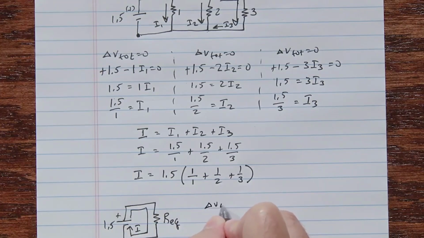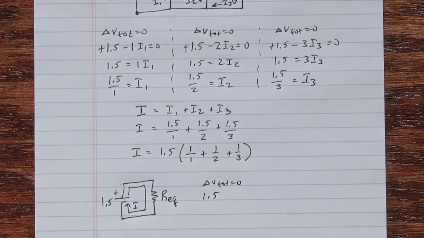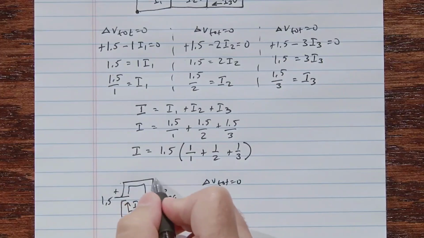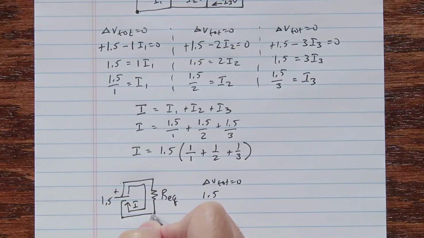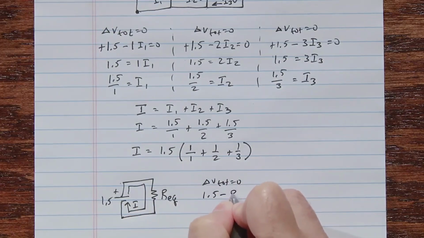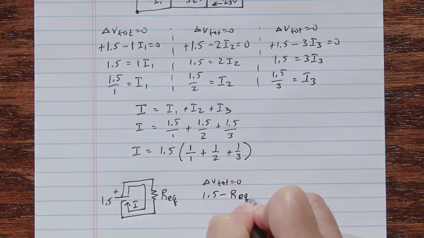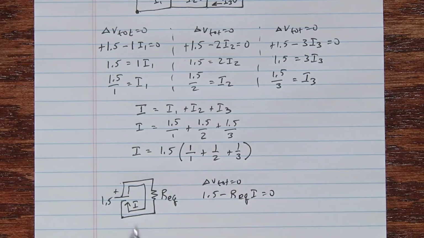So delta V total is equal to 0 would be 1.5 minus R equivalent times I, and then back to our starting point equals 0.